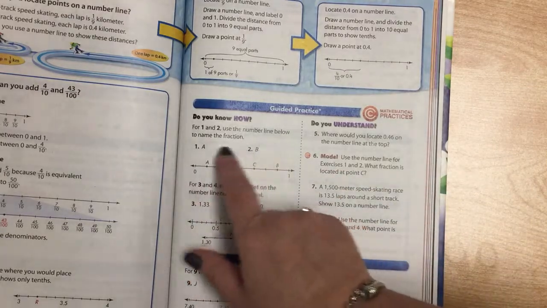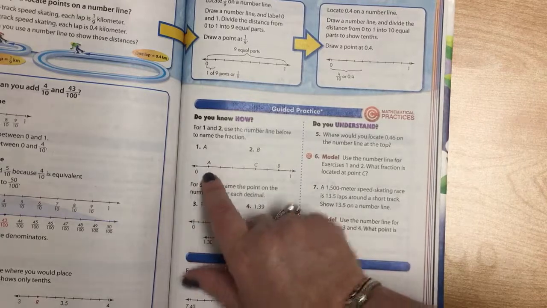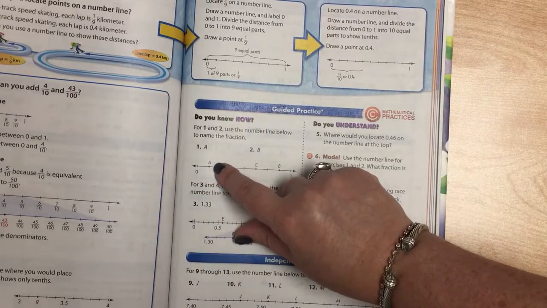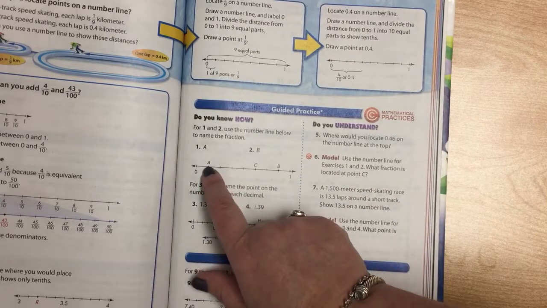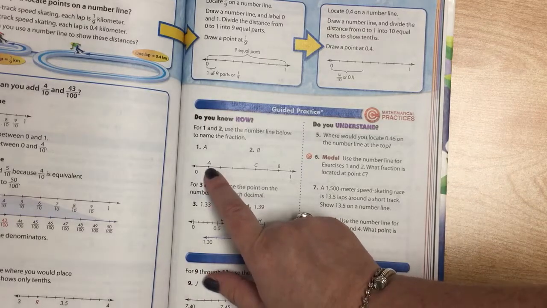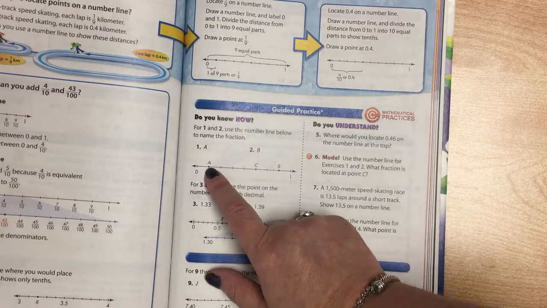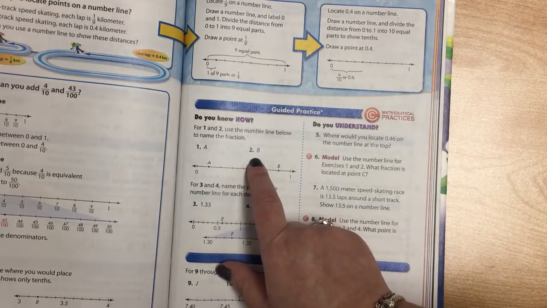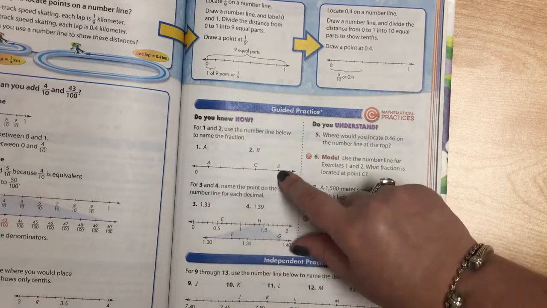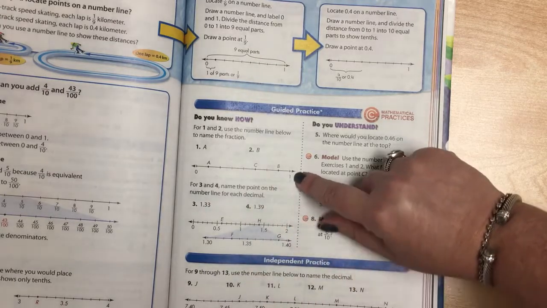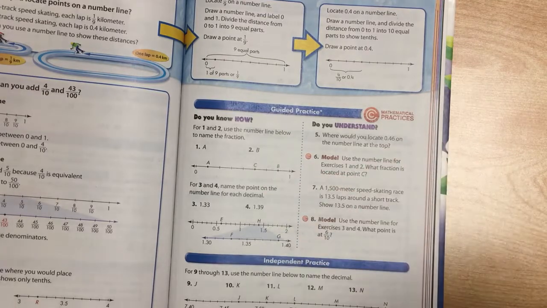So now it says find for A. Okay, well A, here it is on my number line. It is on the first one, and I know my denominator is 8, so A is 1/8. Okay, now it's asking me where B goes. Well, B is the last one before the 1. So this is 7/8. No problem.